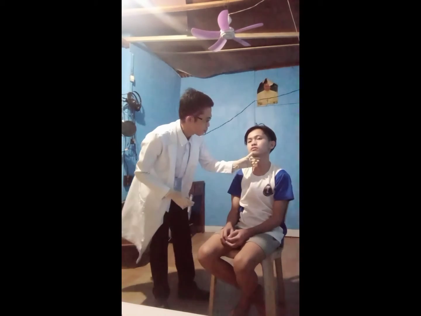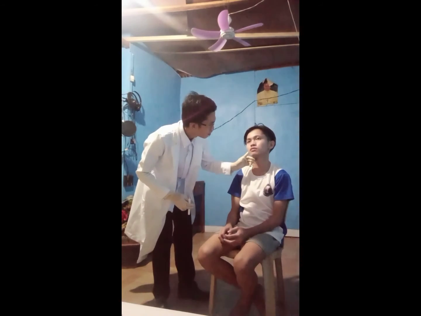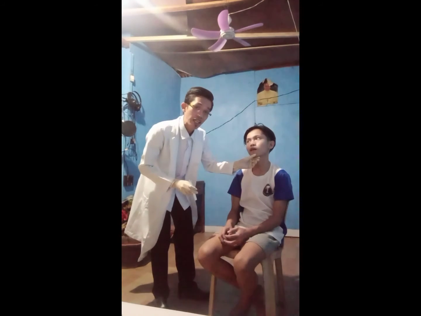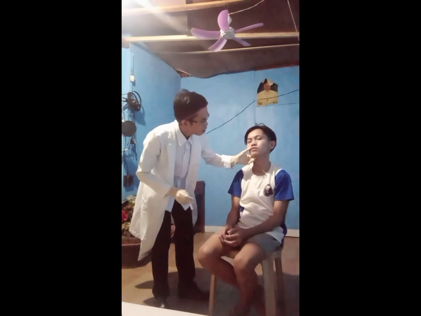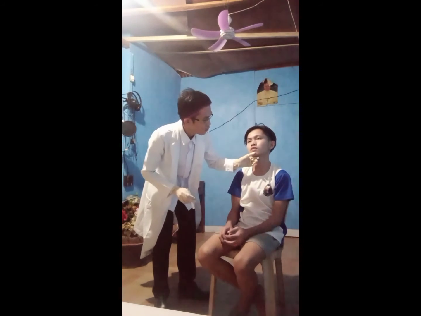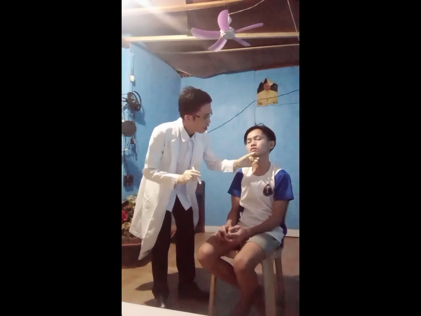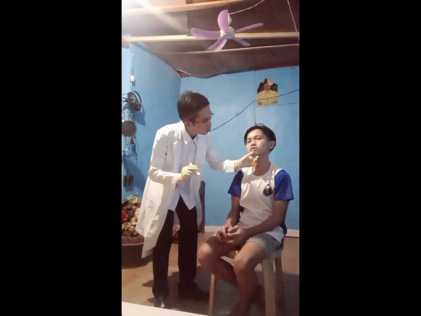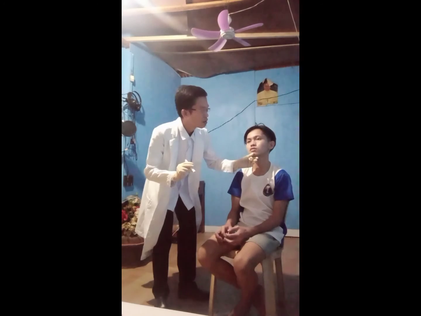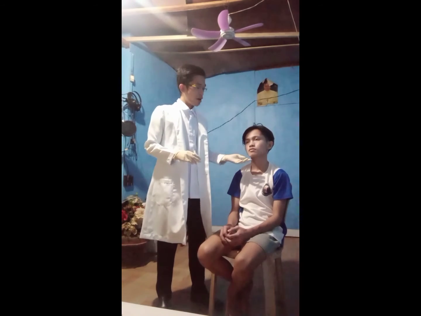So far, the lips are pink. There is a little bit of cracking of his lips. The color of the lips is slightly pink. So there is an abnormal finding on the lips of my patient. So far I've seen just a little cracking in his lips.